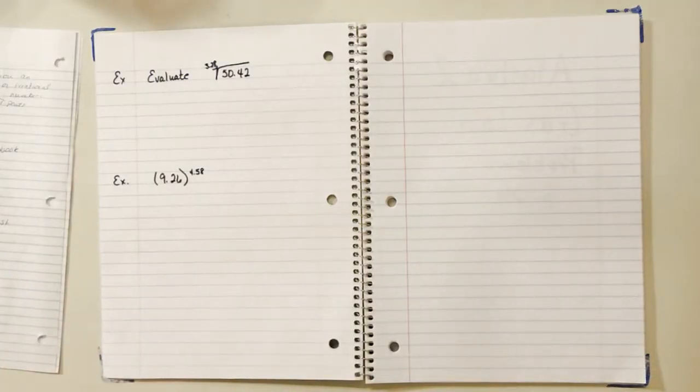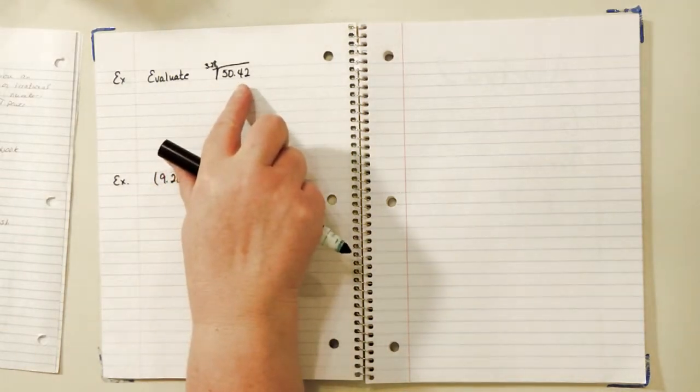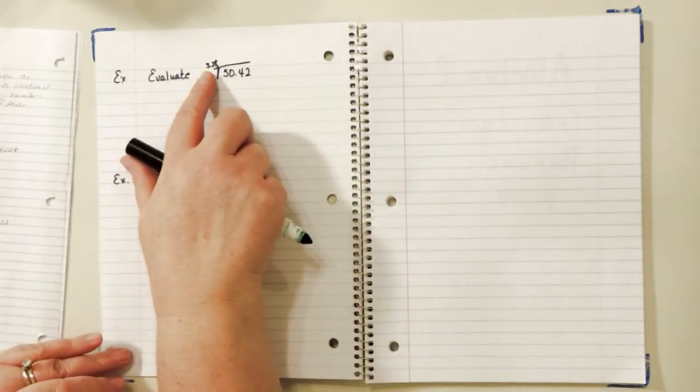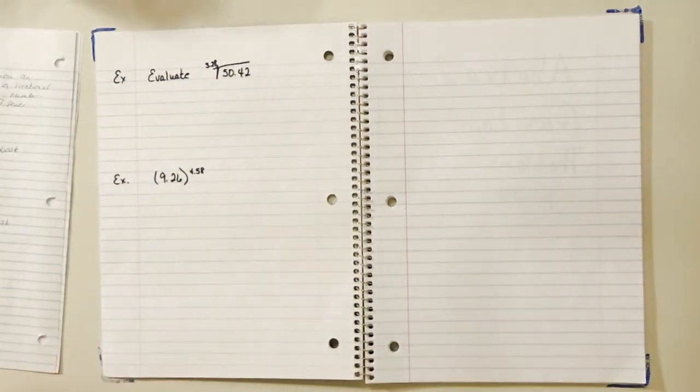Okay, your scientific calculator will give you an approximation of any rational or irrational root or power of any positive number. So we could raise 23 to the pi power, or take the pi root of 23. So we're going to evaluate 50.42 to the 3.28 root.